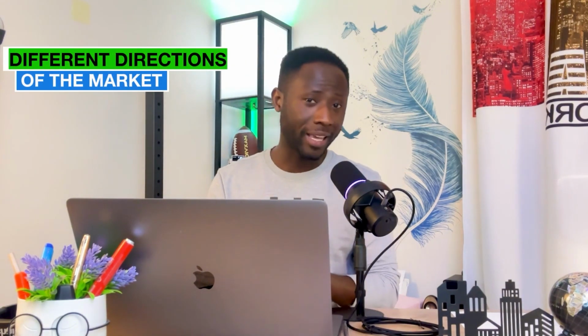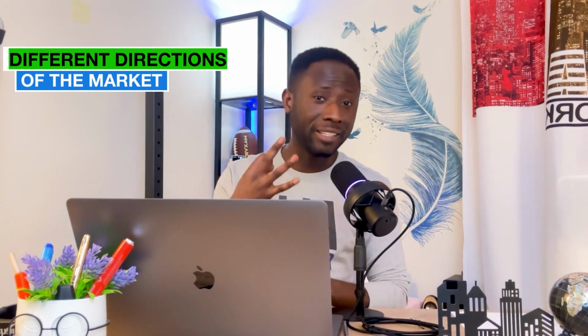Then you will need to understand candlestick patterns, because that is what you will use for your entries. Then you will need to understand the different directions of the market, which are three: uptrending, downtrending, and consolidation, or ranging. In this case, we don't need the ranging.